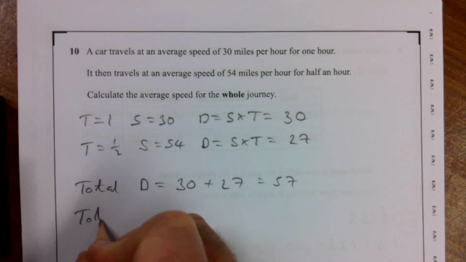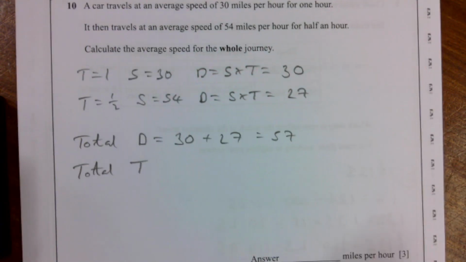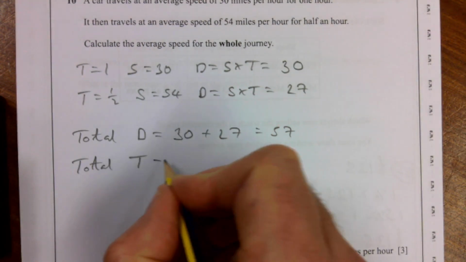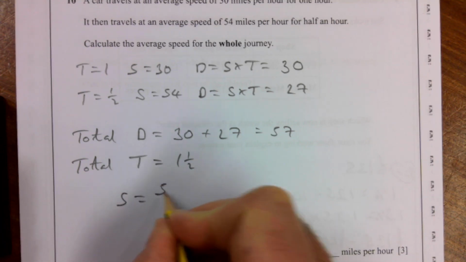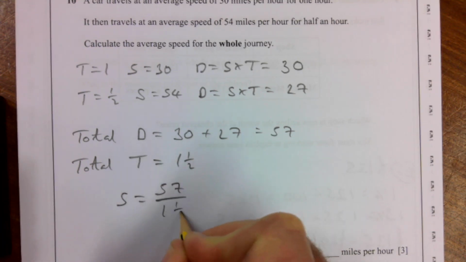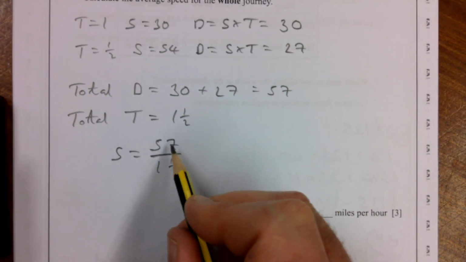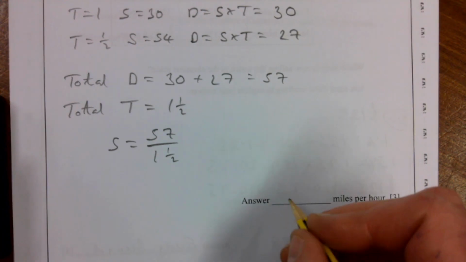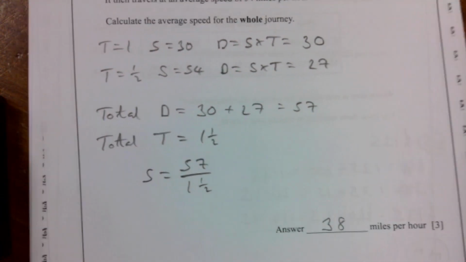And then the total time, remember we're not in minutes here, we're doing it per hour. It says down here, give your answer in miles per hour. So it's going to be 1.5. So that means speed is 57 over 1.5, and if you type 57 divided by 1.5 into your calculator, you end up with 38 miles per hour.